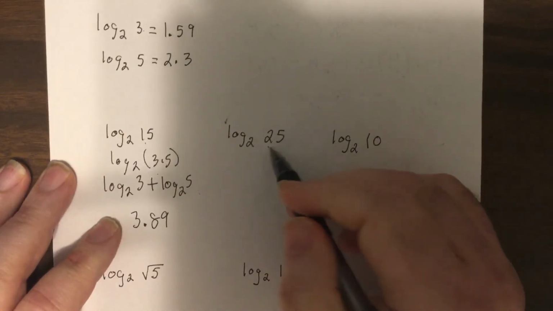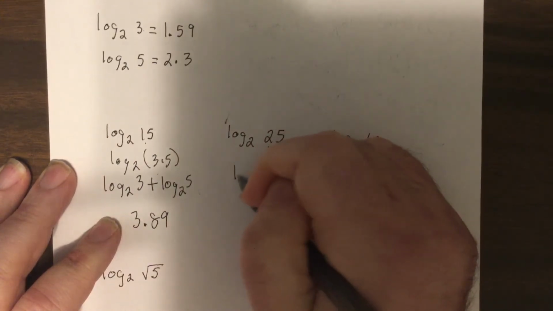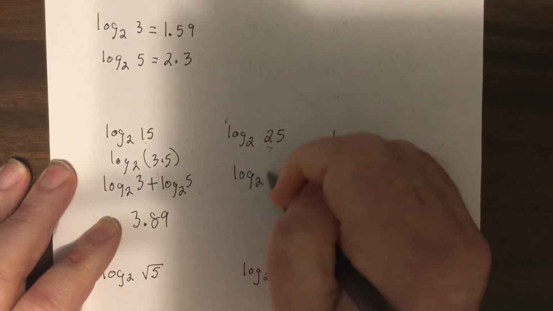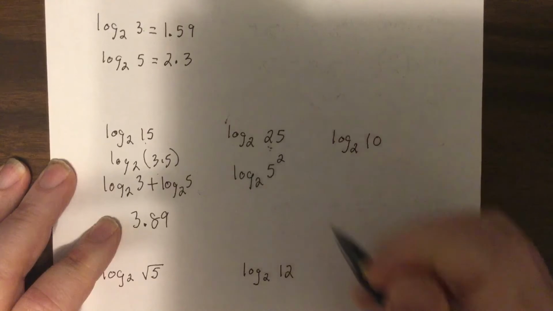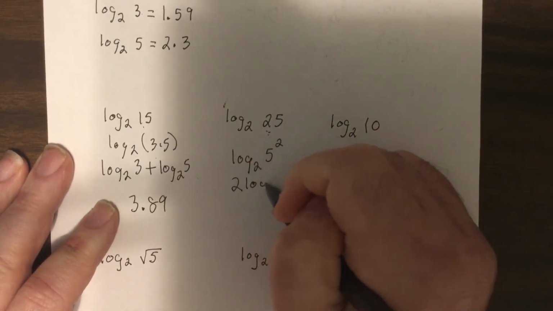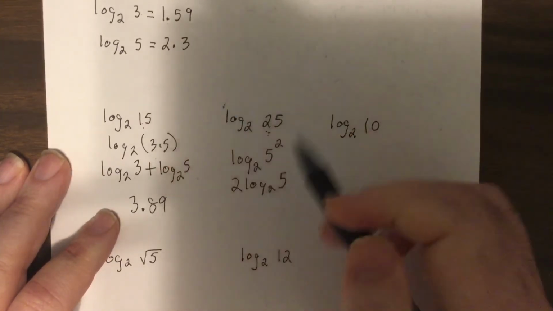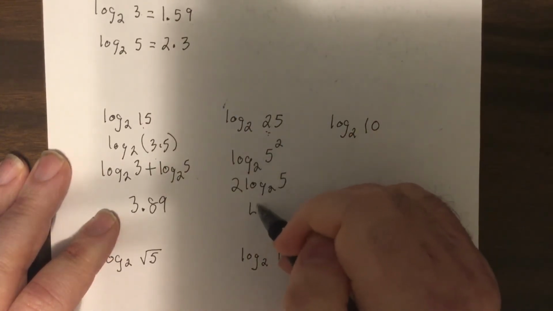25. How can I get that in terms of 3, 5, or 2? Well, wait, that is 5 squared. So I'd be twice log base 2 of 5. And log base 2 of 5 is 2.3. Twice that is 4.6.